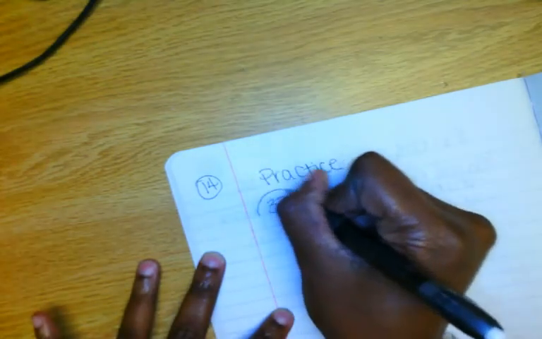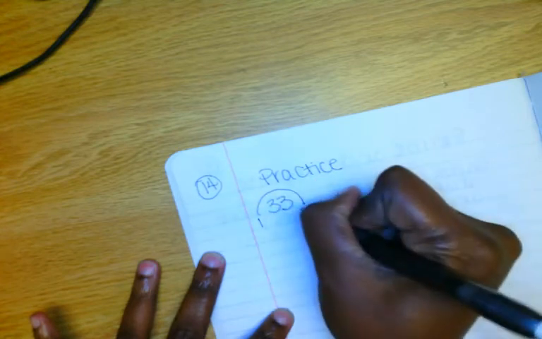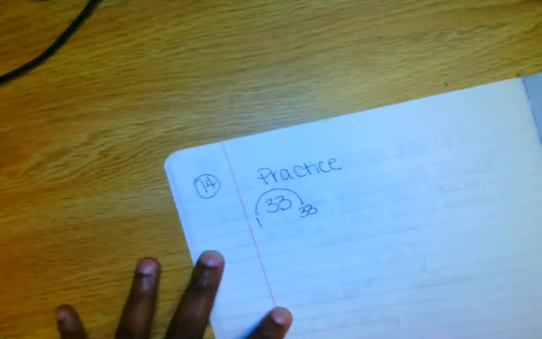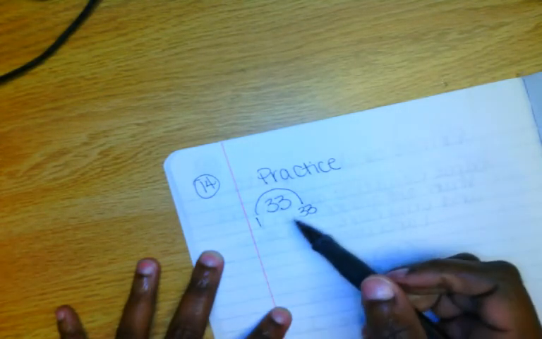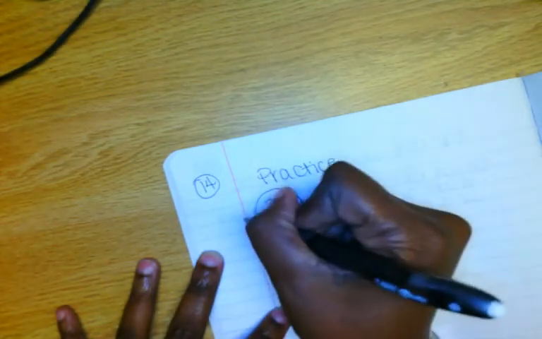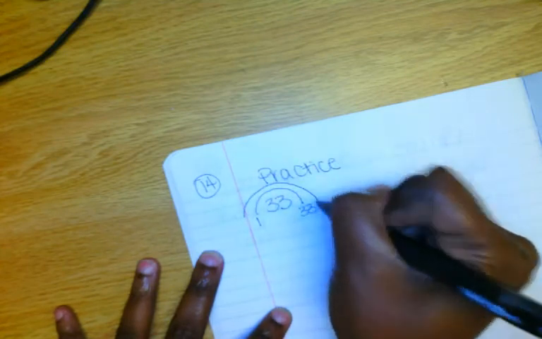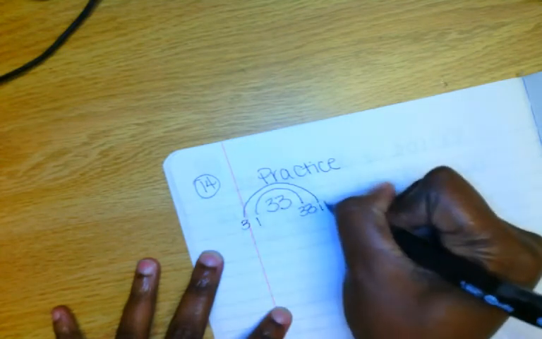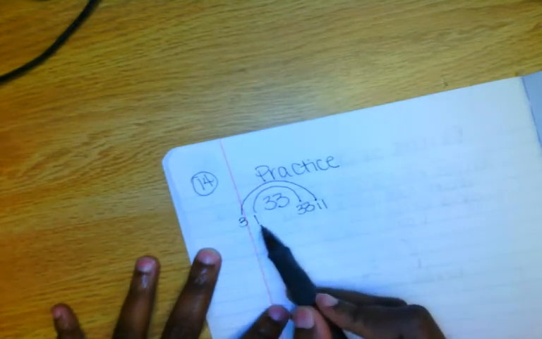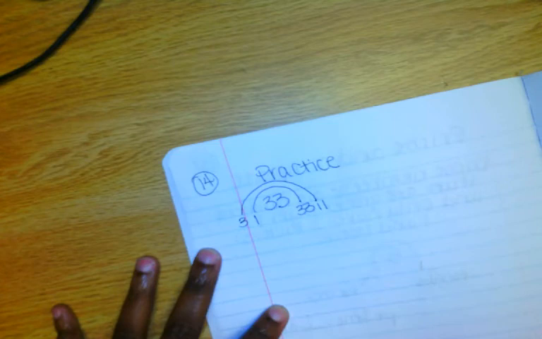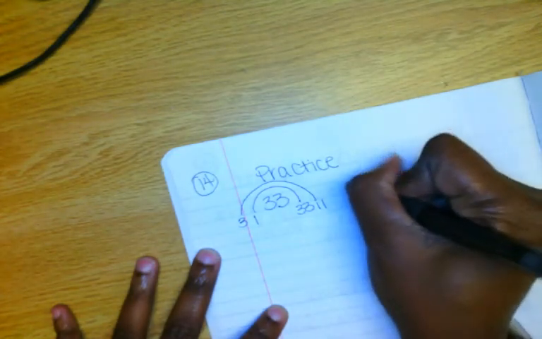I know that 1 times 33 for sure. I think about 2. I know I can't multiply 2 times anything to get 33, but I know I can multiply 3 times 11. So 33 has 1, 2, 3, 4 factors, so that means it's composite.